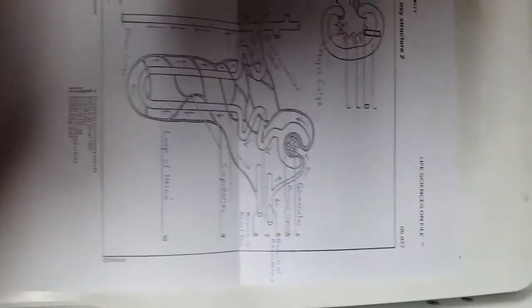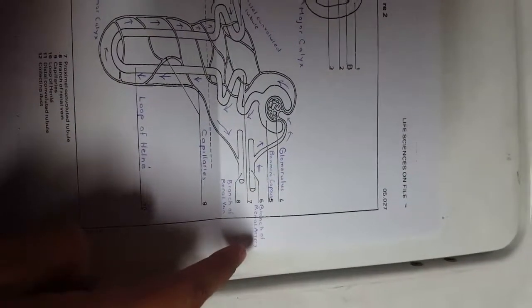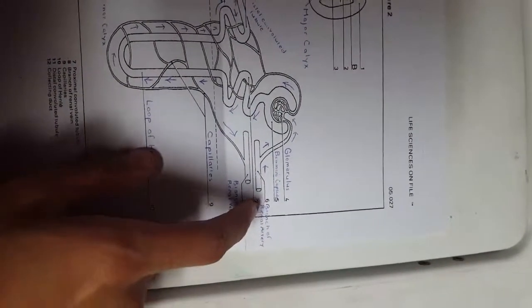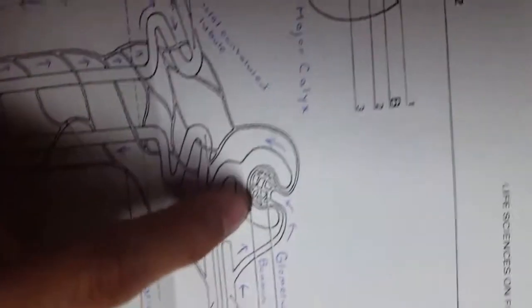What's up, everybody? I'm gonna teach you about the pathway of blood and urine through the kidney. And I'm in my chanclas, so let's do this. So, the pathway of blood. How does the blood enter the kidney, you may ask? Well, the blood enters the kidney through the renal artery, and then the renal artery branches off into tiny other branches, then passes into the glomerulus.